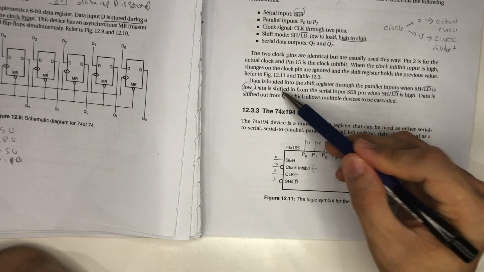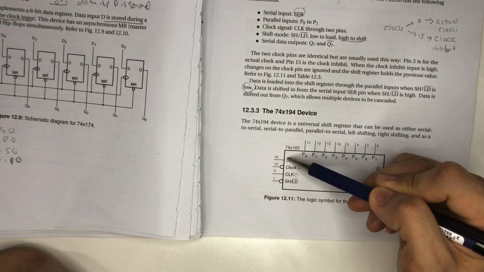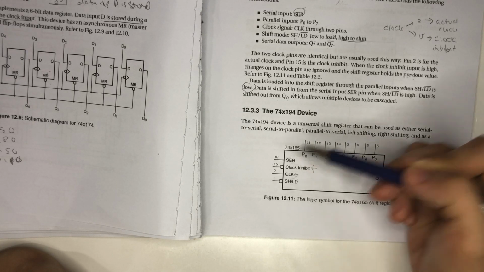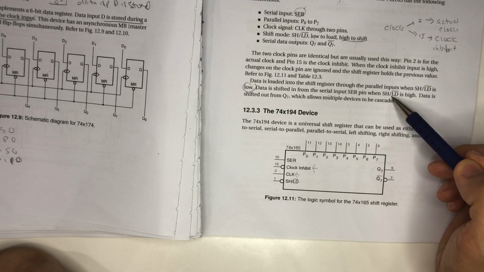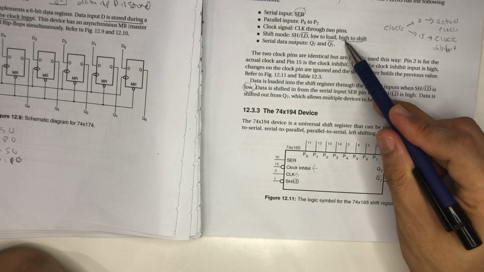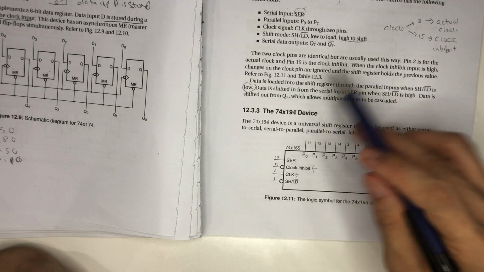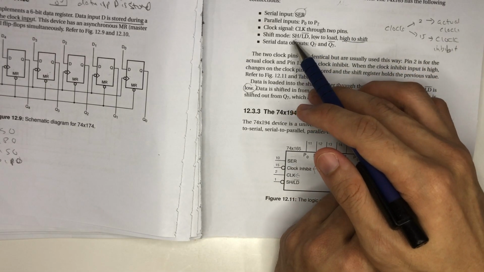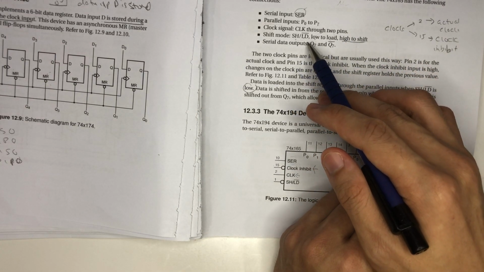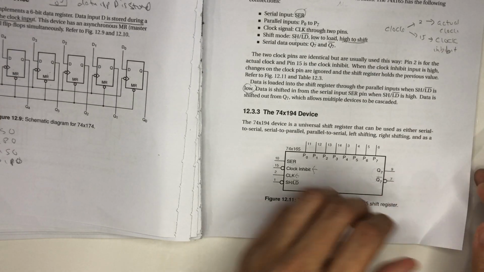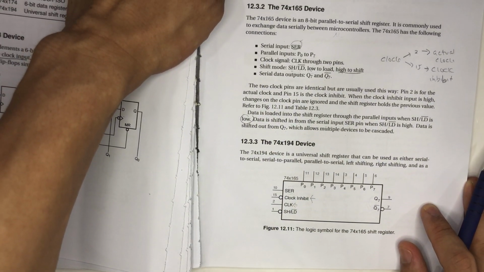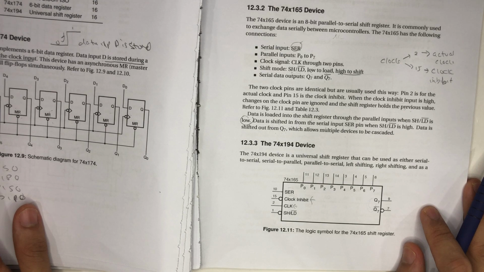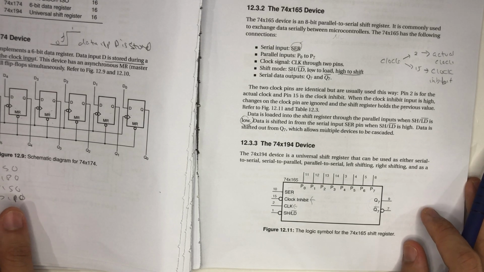Data is shifted in from the serial input when SH/LD is high. So it has two conditions, low and high. You need to see it. You can pause the screen if you don't have the module.